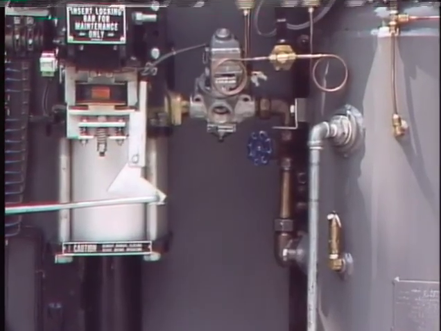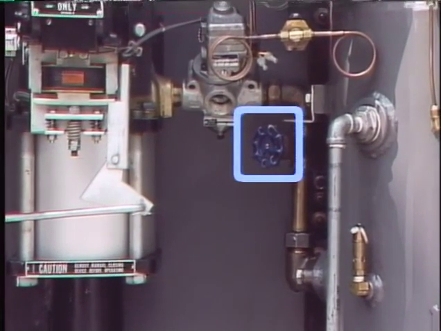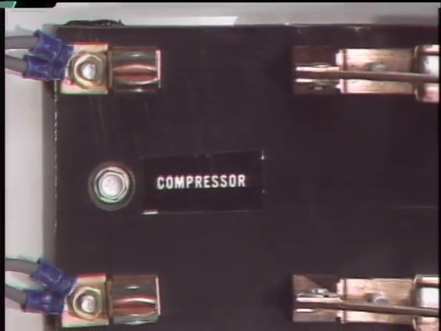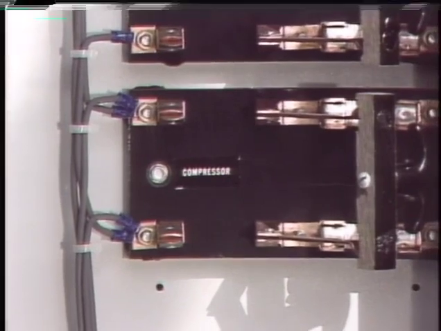For some pneumatic mechanisms, the compressed air is blocked by closing an isolation valve. Closing the valve prevents compressed air in the reservoir from flowing to the cylinder piston assembly and operating the mechanism. Some pneumatic mechanisms don't have an isolation valve. Instead, the compressor control circuit is checked to make sure it's de-energized.